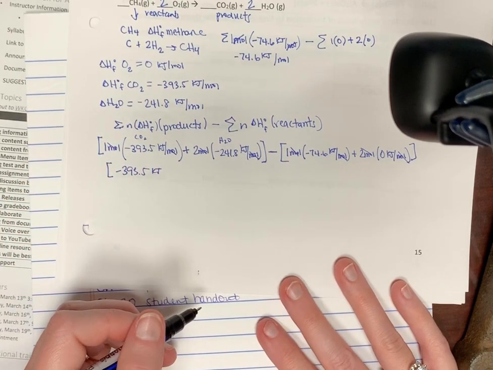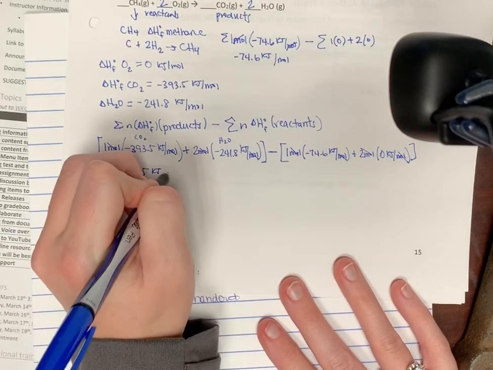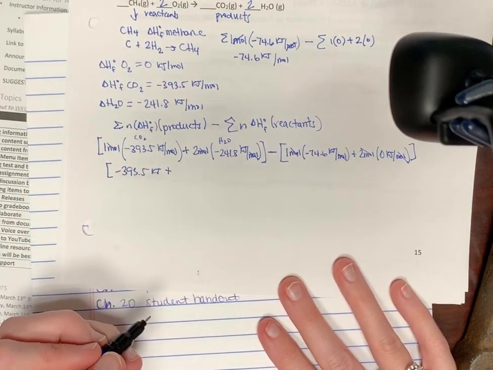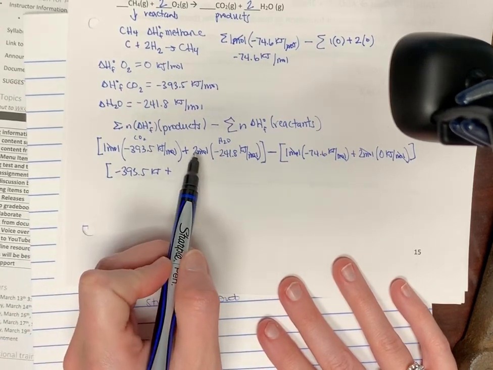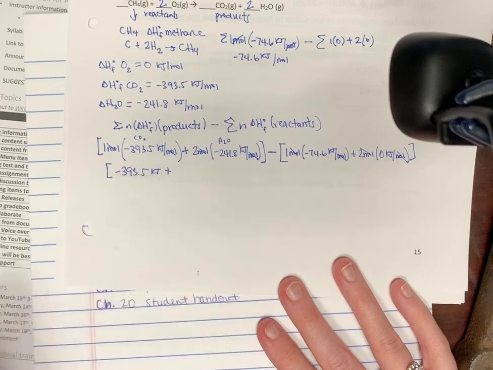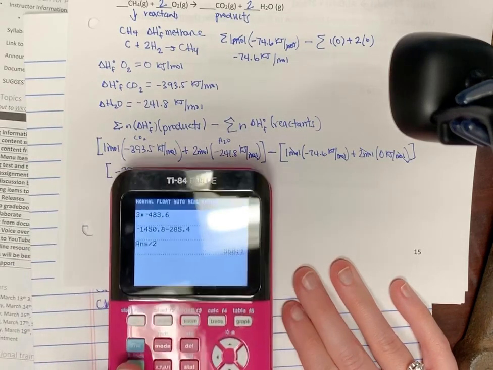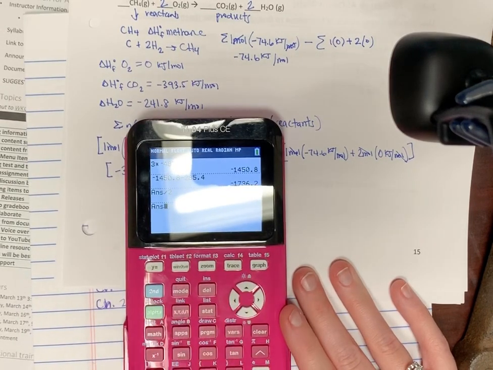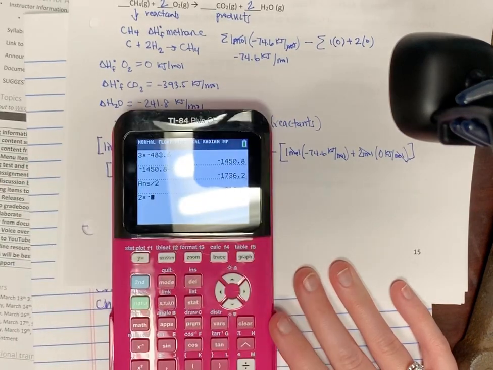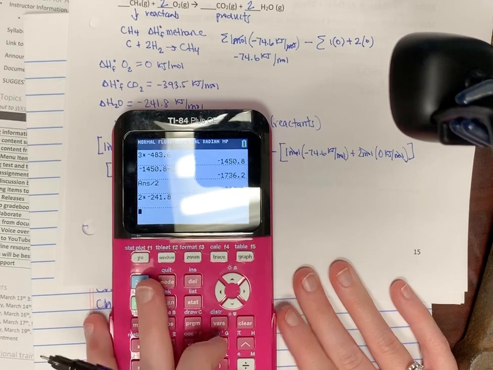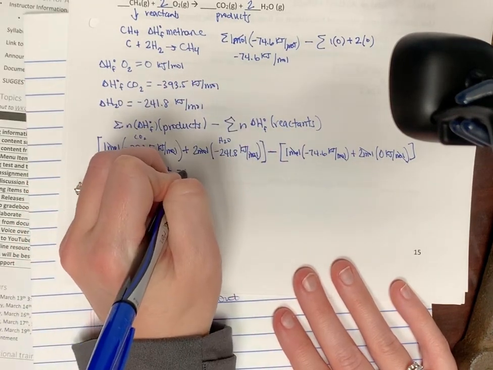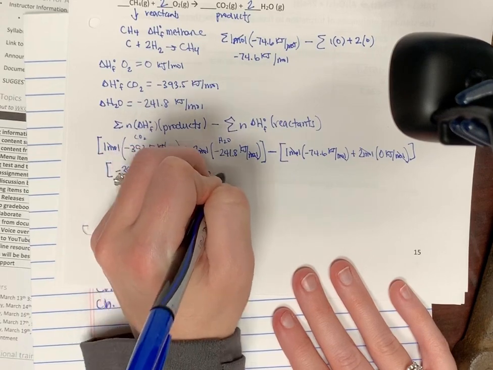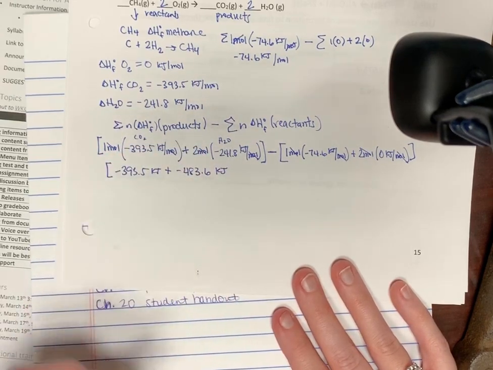Now, since I'm adding, I still say plus. This is how I do it. Again, how you do your basic math is up to you. Now we need to multiply 2 times negative 241.8. So let's do that. 2 times negative 241.8. Negative 483.6. So negative 483.6 kilojoules.